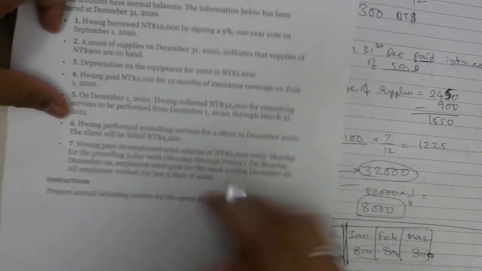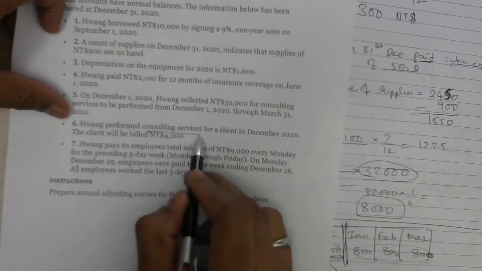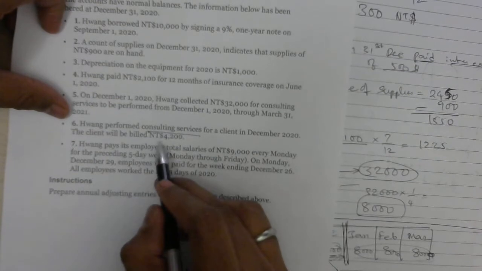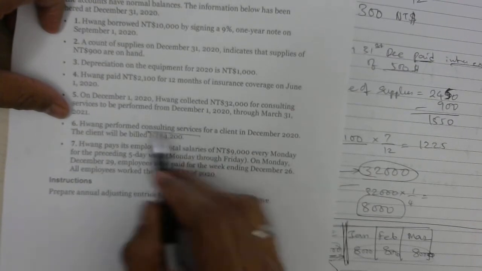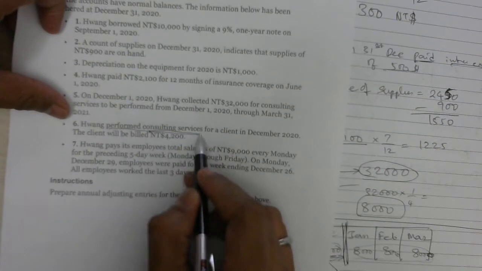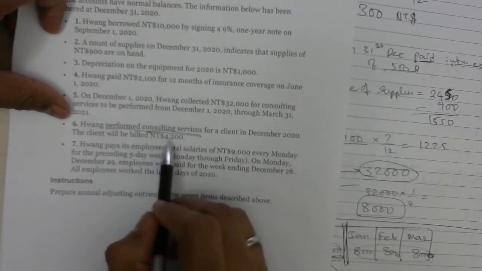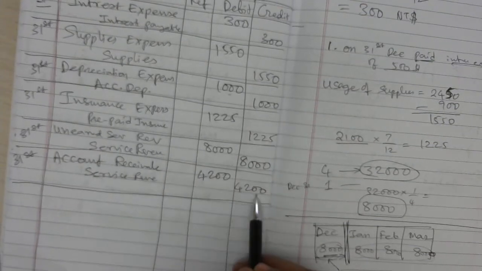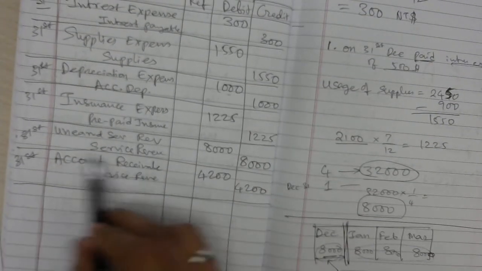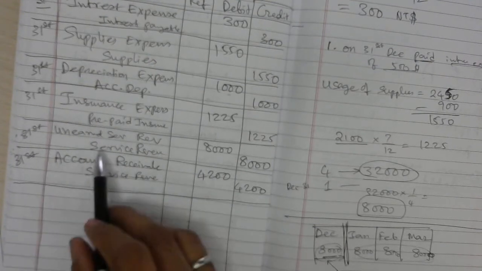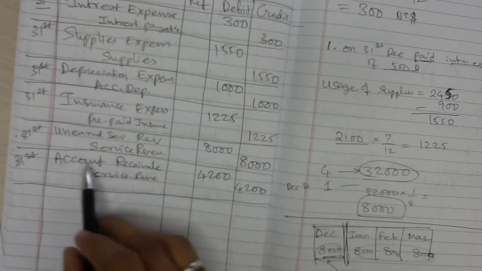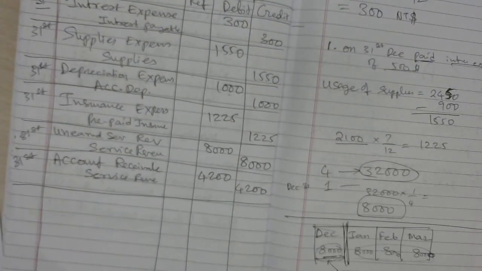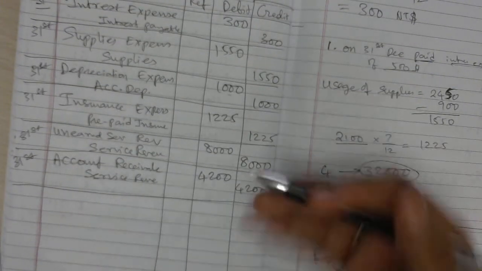See, if you look at this sixth one, consulting services is mentioned, right? This is the keyword, consulting services. And he's earning a revenue, right? Because when you perform a service, see, perform is also there, perform consulting services. Now your revenue is increasing. So you know this one, service revenue credit. Now you have to find some asset side which will increase. Cash you cannot increase because cash is not yet paid. So accounts receivable you have to debit, like that. So you have to identify at least one of the transactions, then you can get that.